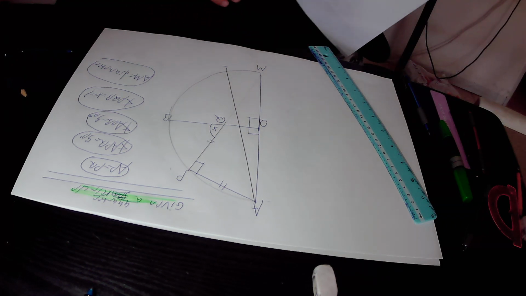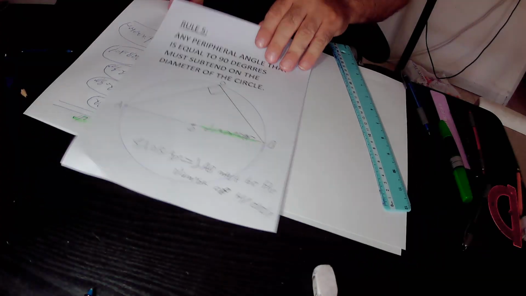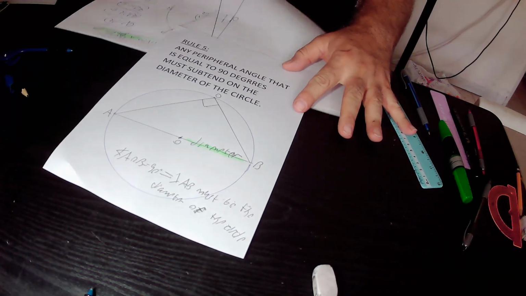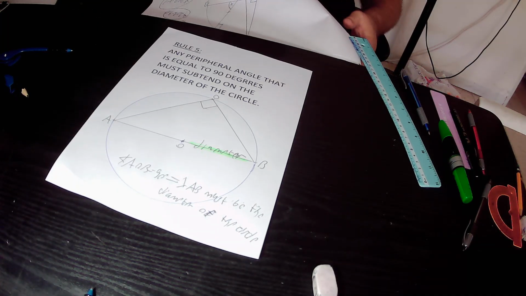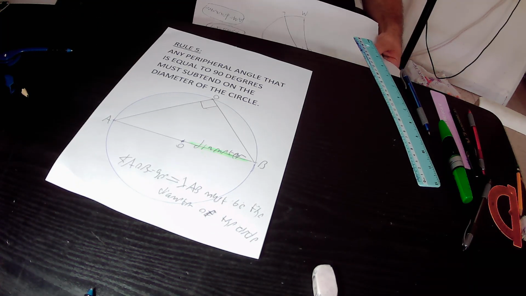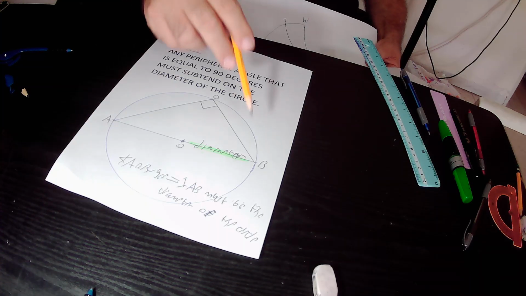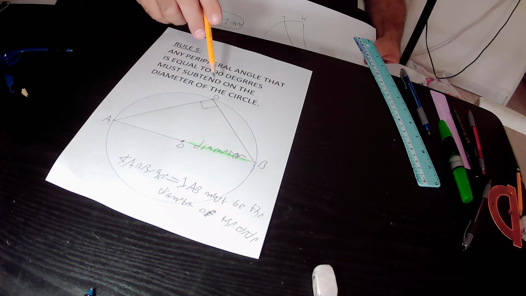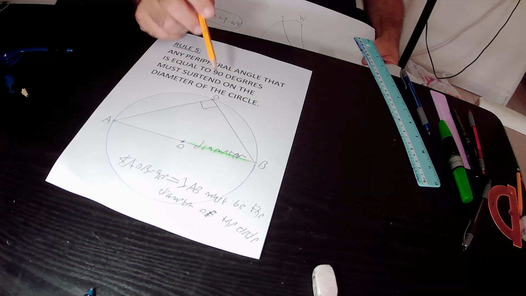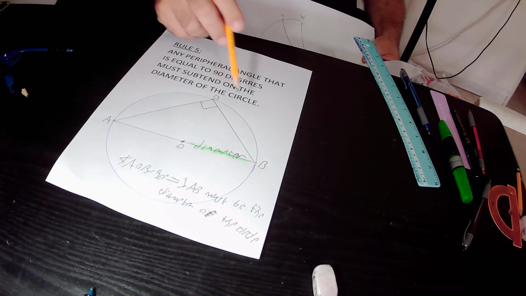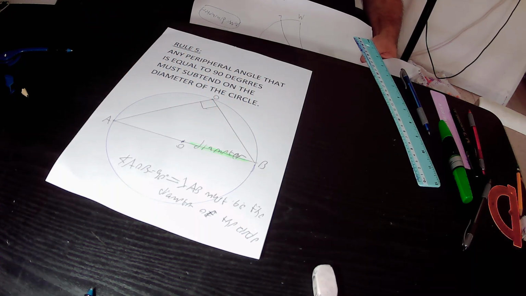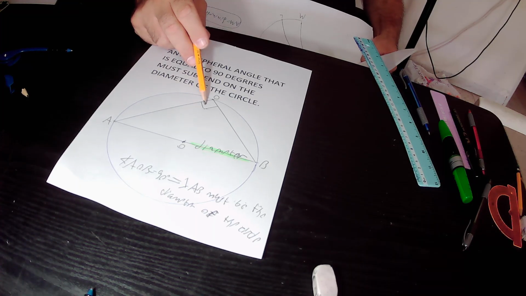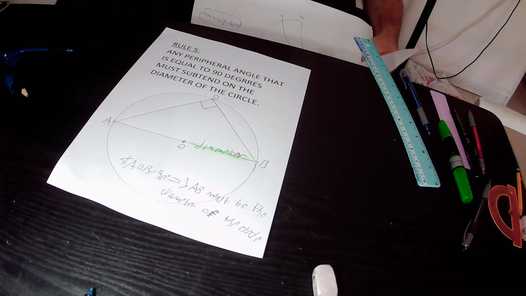So if we click on rule 5, according to rule 5, any peripheral angle that is equal to 90 degrees must subtend on the diameter of the circle. So this is a circle, and this is peripheral angle AOB that is equal to 90 degrees in its size. Therefore, peripheral angle AOB must subtend on AEB, that is the diameter of the circle. So any peripheral angle that is equal to 90 degrees in its size must subtend on the diameter of the circle. AEB is the diameter of the circle.